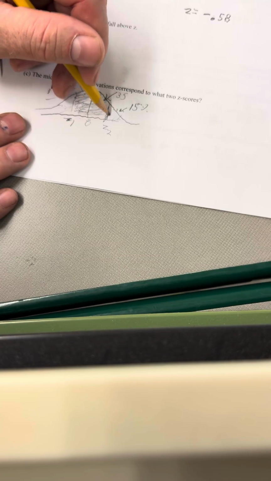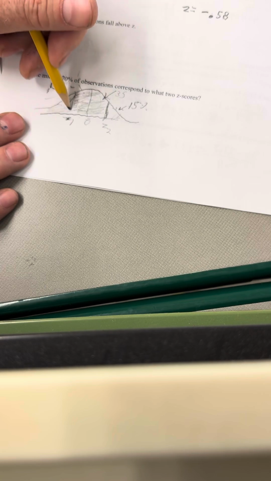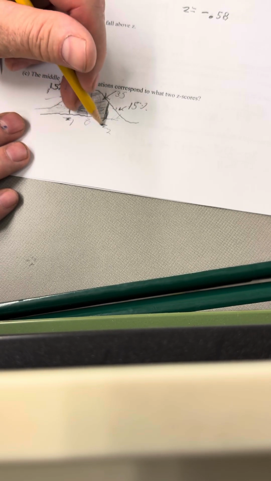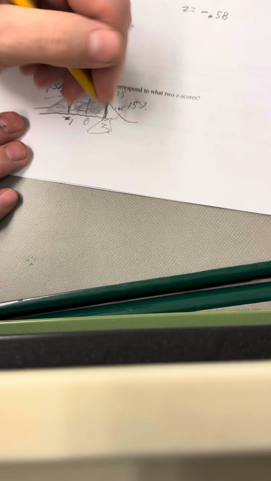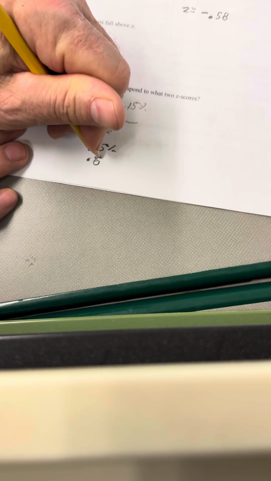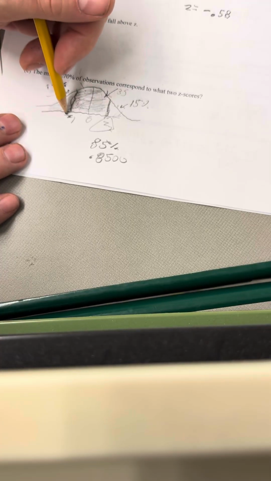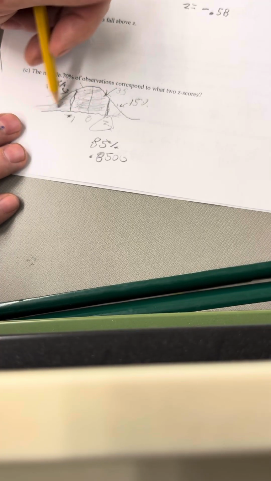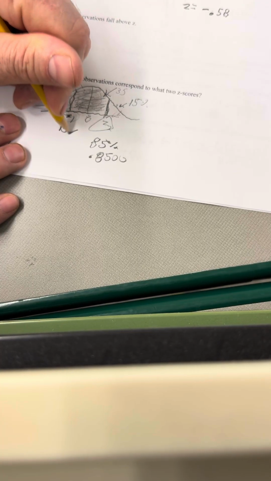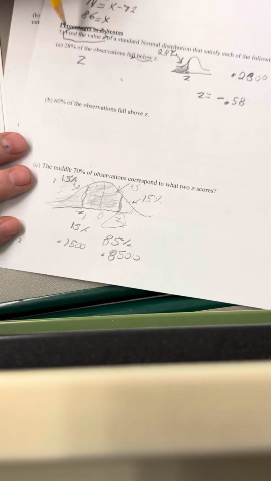So what's that mean? That means that right here, if you shade all of that, we would have the 70 plus another 15, that would be 85%. So we need to find the z2 that goes with 85%, or 0.8500. So we need to find the z for that. And then for this one, it's just 15% that's lower than that. So the z1 that goes with 15%, and we'd have to find 0.1500, the same way we did for number 5.